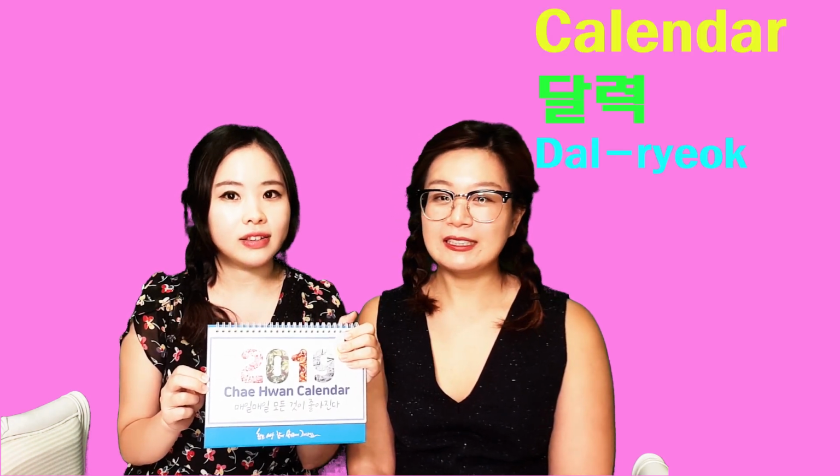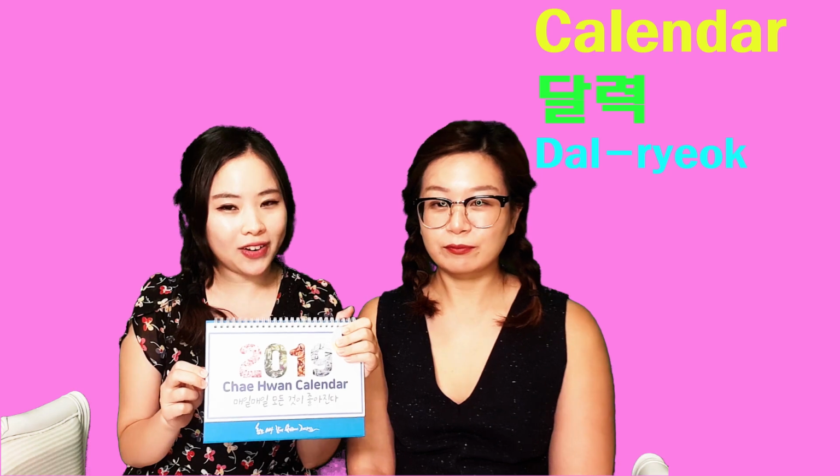Today we'll be learning about how to read a calendar in Korean. The word for calendar in Korean is 달력. Oh, by the way, this calendar says 매일매일 모든 것이 좋아진다.